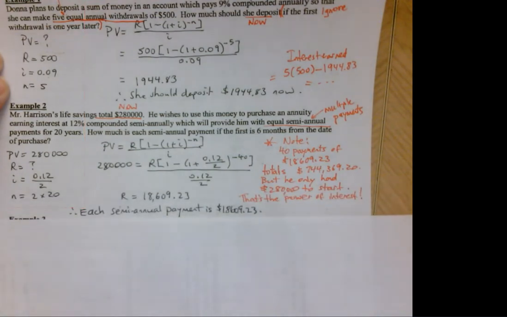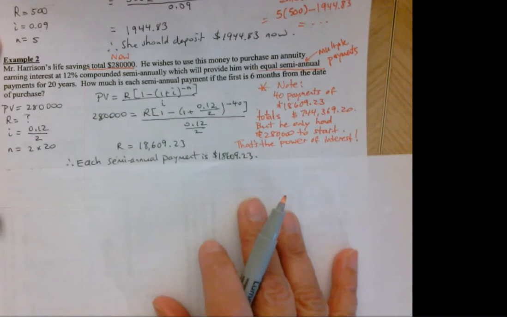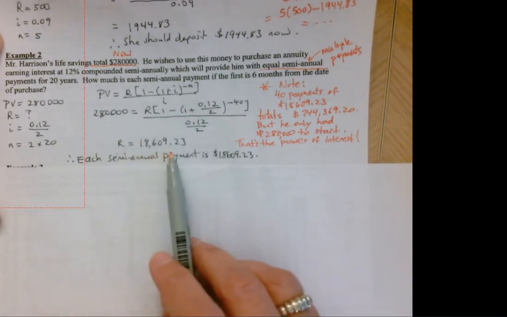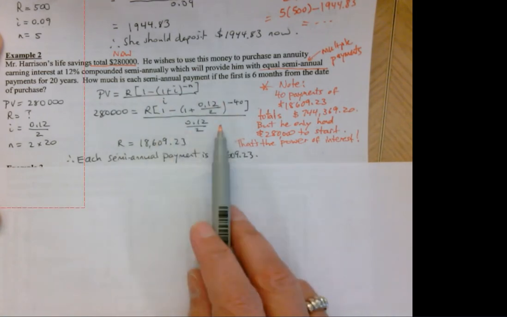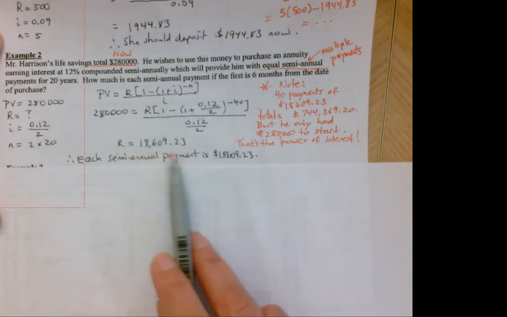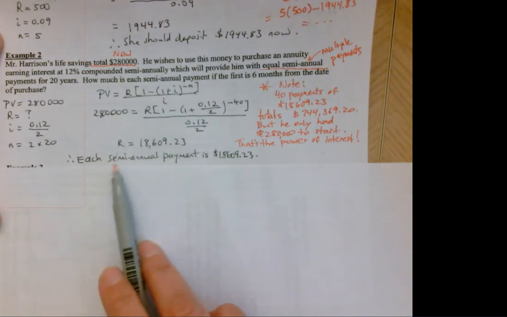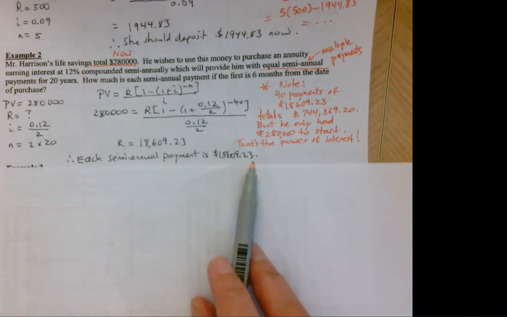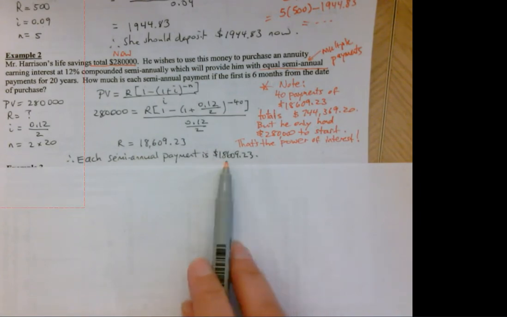So here we are solving for R. You can slow down the video, you can pause it at any time, but I'm just going to step through the solution. We're solving for R, so with your calculator, very carefully, make sure you get the same answer as me. And it turns out that he'll be able to pay himself this much money semi-annually. So twice a year, he can pay himself this much money.